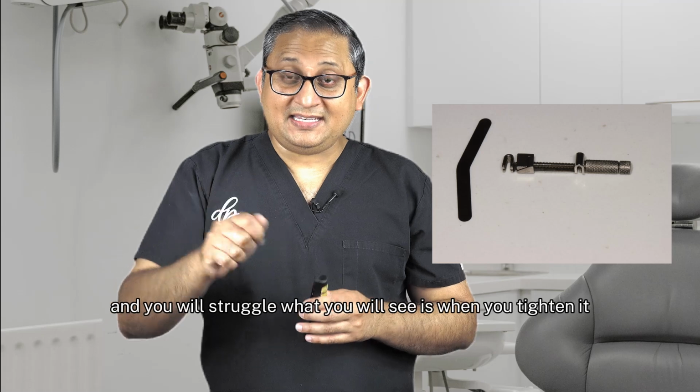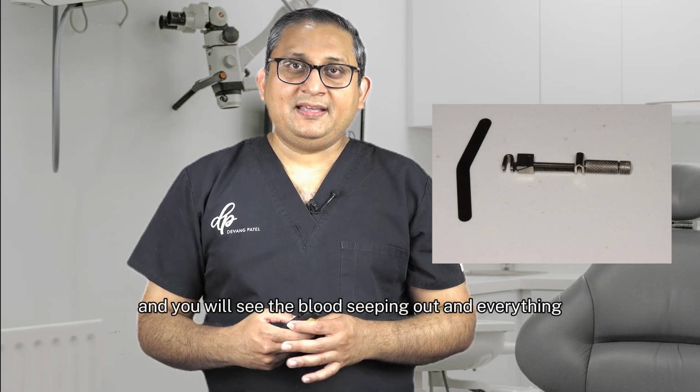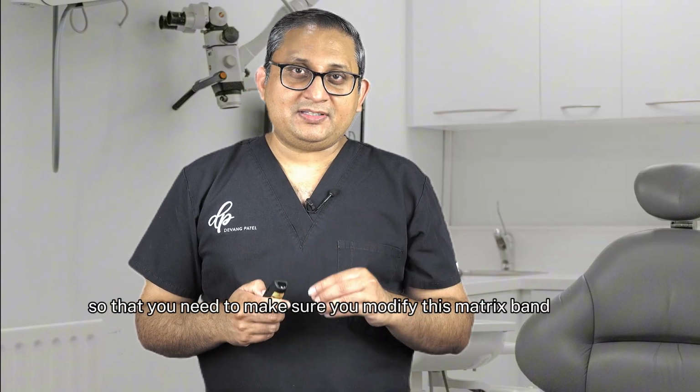What you will see is when you tighten it, you start getting a gap appearing at the base of the box, and you will see the blood seeping out and everything. And so you need to make sure you modify this matrix band system.